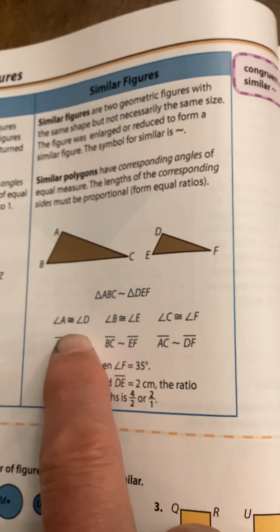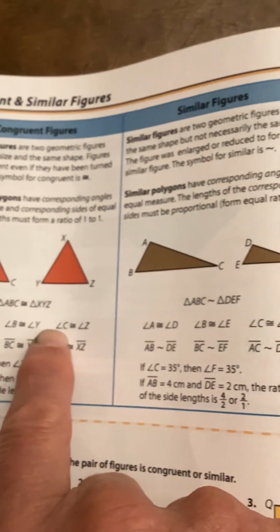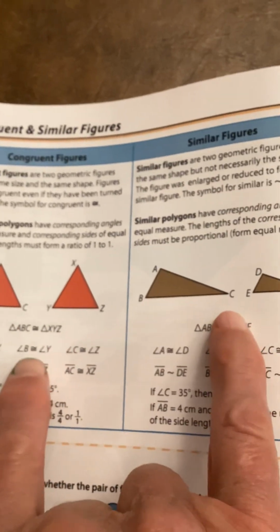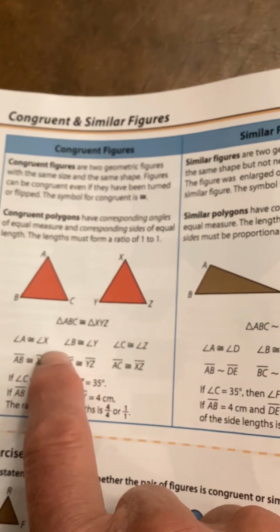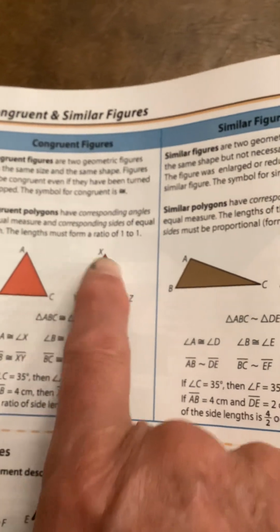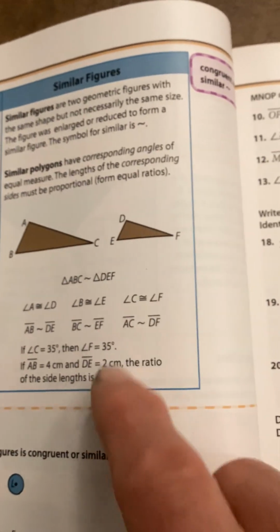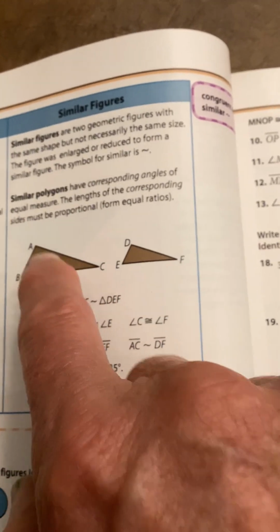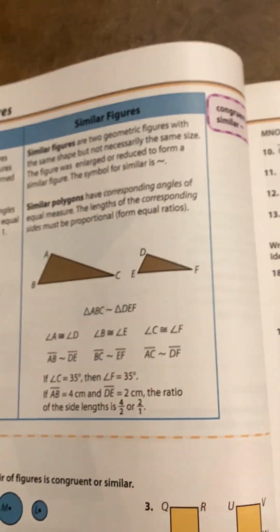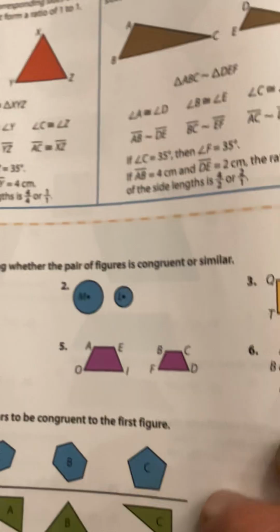But the angles would still be congruent like this. They both have congruent angles, but here the sides have a ratio of 1 to 1, but here they'd have a ratio that's not 1 to 1. If you put the bigger one on top of the little one, you have a ratio of more than 1 to 1. All right, here we go.